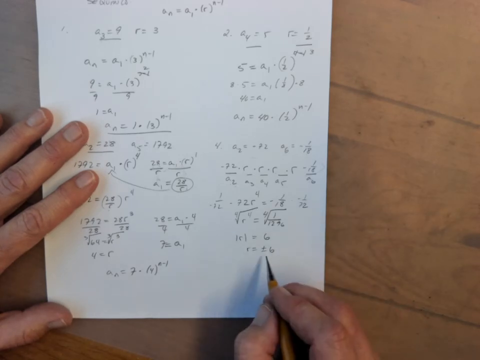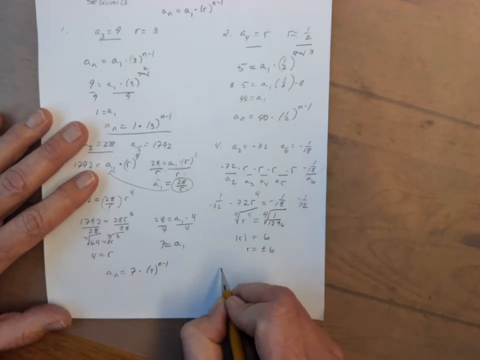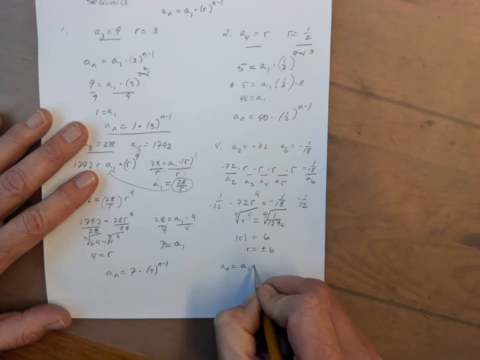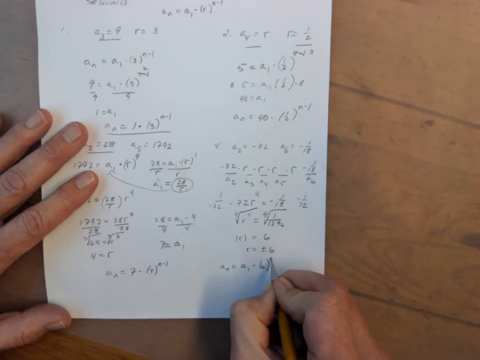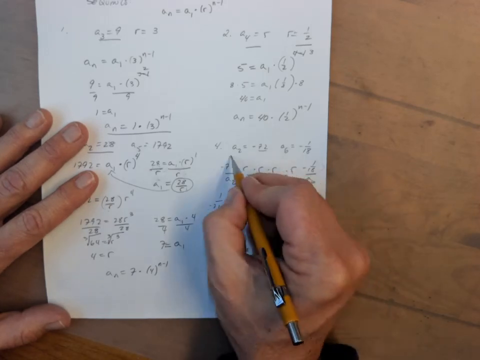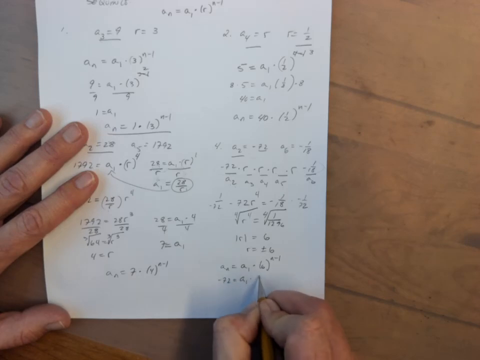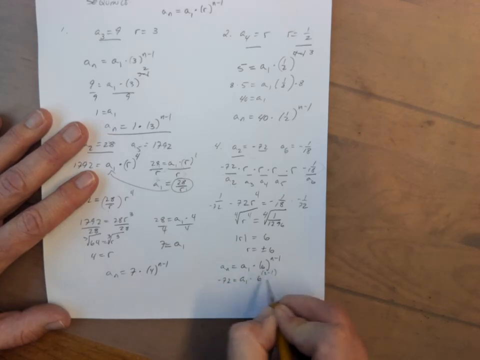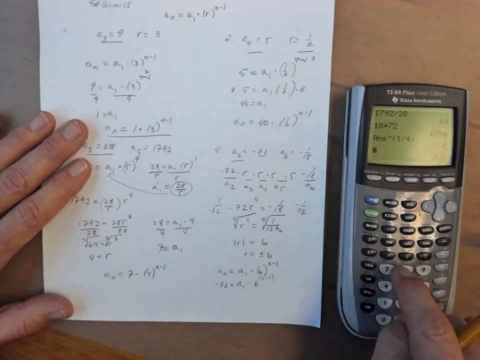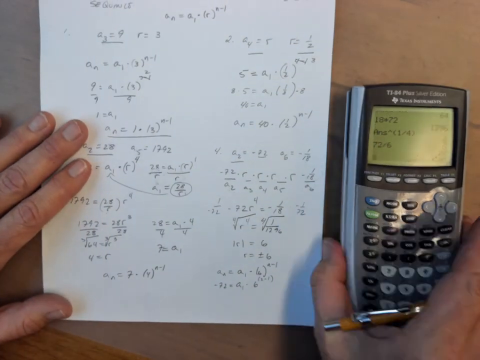So I need to still find the first term. So a sub n equals a1 times, I'll use 6. I'll plug in negative 72 and 2. And so 72 divided by 6 is 12.